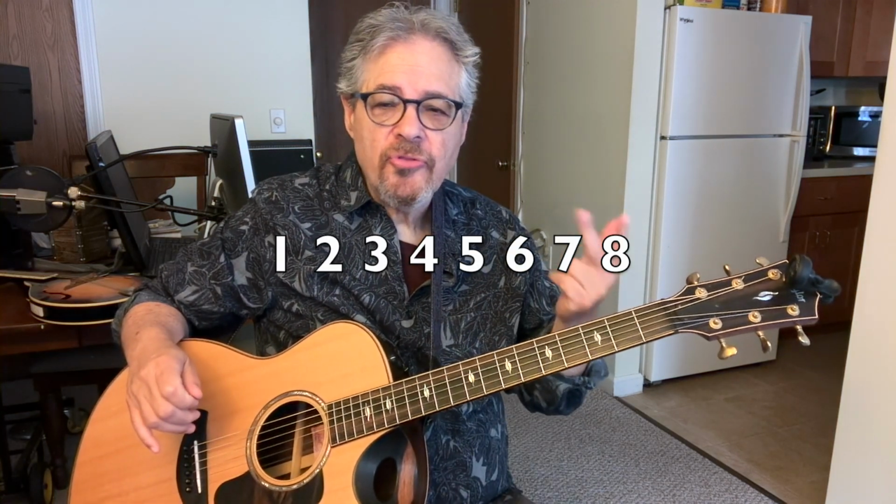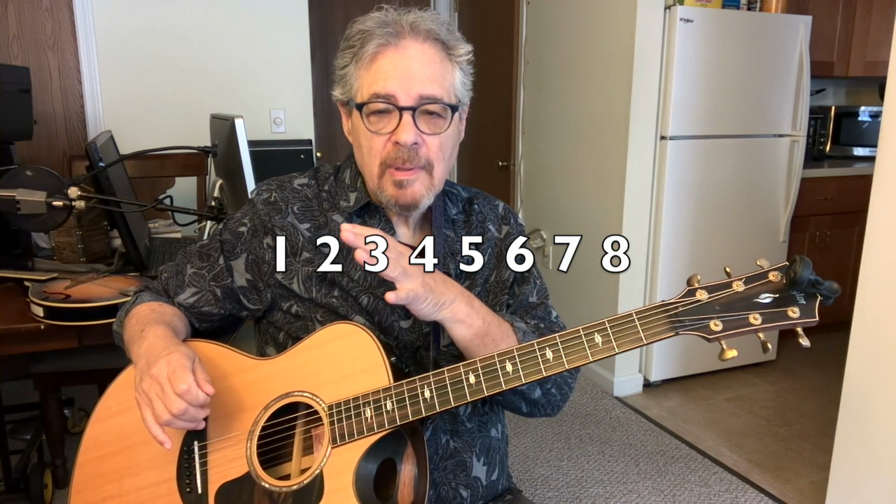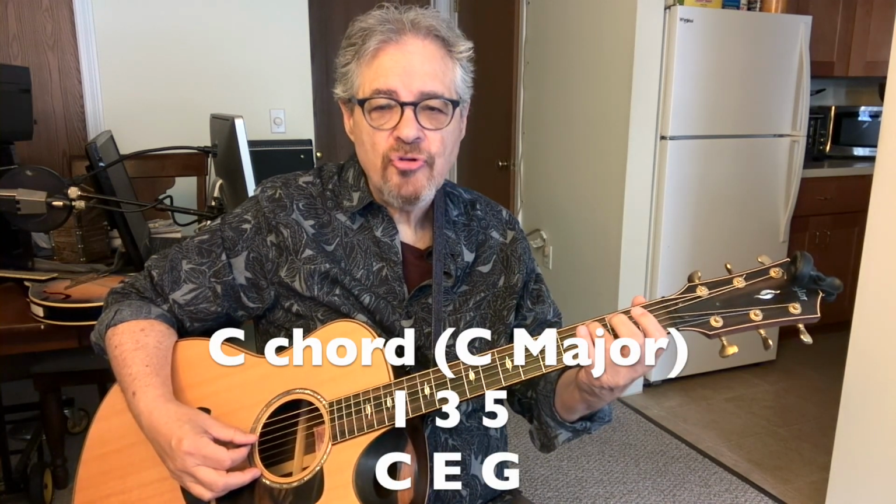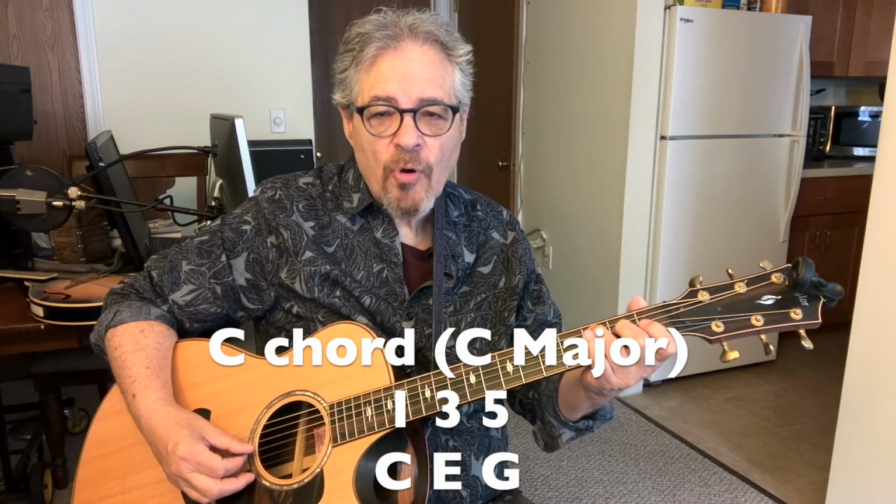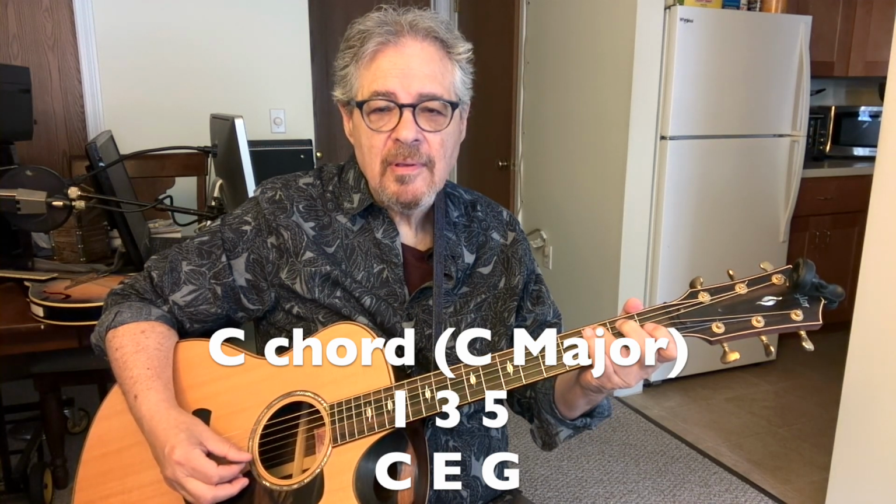So let's go over that again. The scale is 1, 2, 3, 4, 5, 6, 7, and back to the octave. Let's call it 8. So a chord is made up of every other note of the scale. 1, 3, 5, 2, 4, 6, 3, 5, 7, and so on. And then you play those notes at the same time. So if you want a C chord, it's a C, 1, 2, 3, 4, 5, 6.